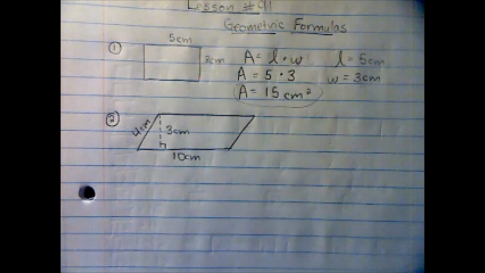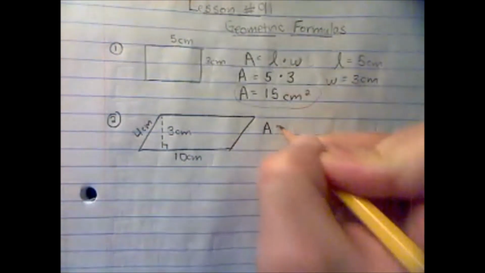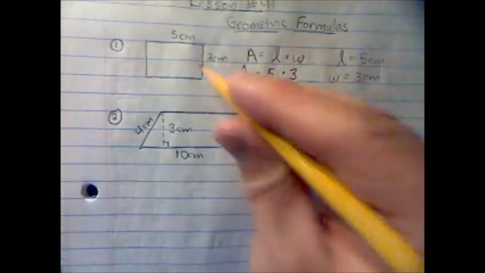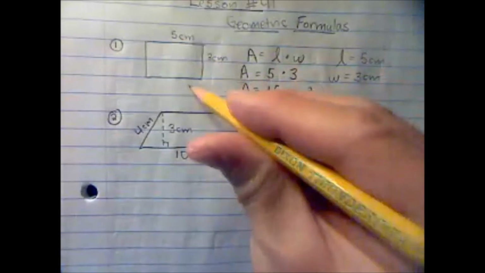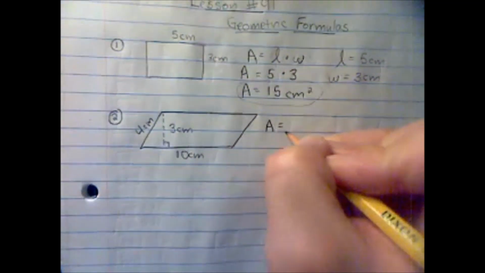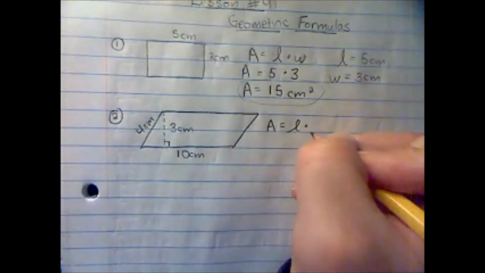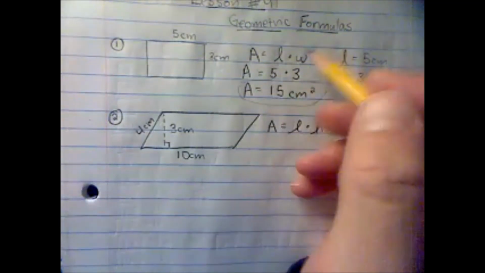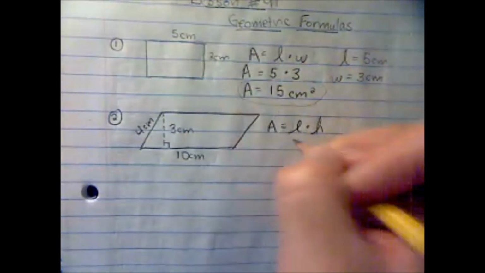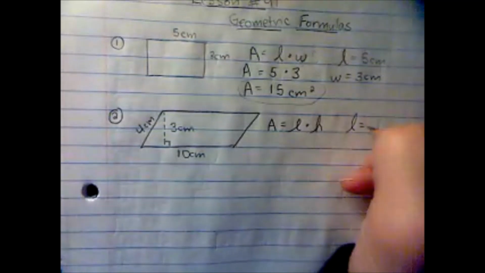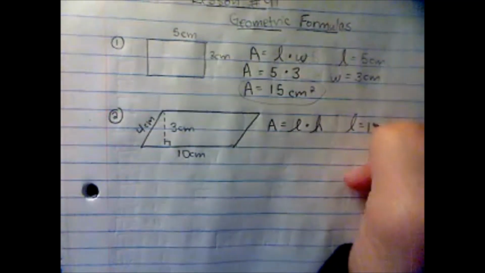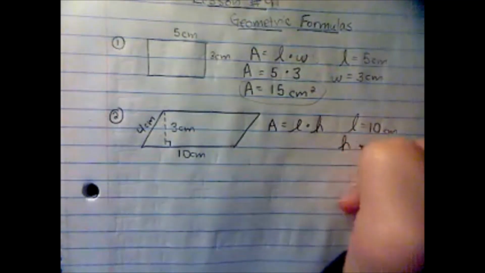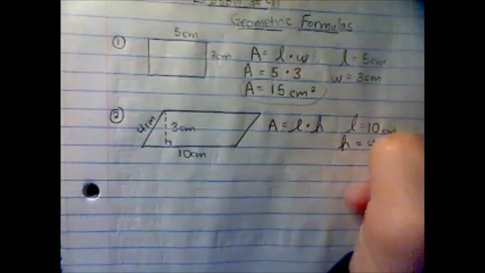All right, so we're going to find the area of this parallelogram, and the area of a parallelogram is the same as the area of a rectangle, because a rectangle is a parallelogram. We're going to do length times height. Well, height in this situation, maybe not width, but height. So you're going to name your variables. Length is equal to 10 centimeters. And your height is going to be equal to 4 centimeters.